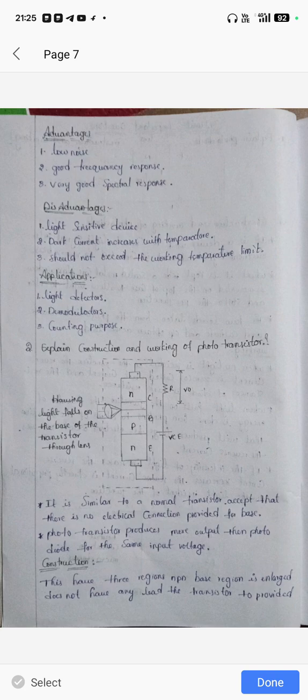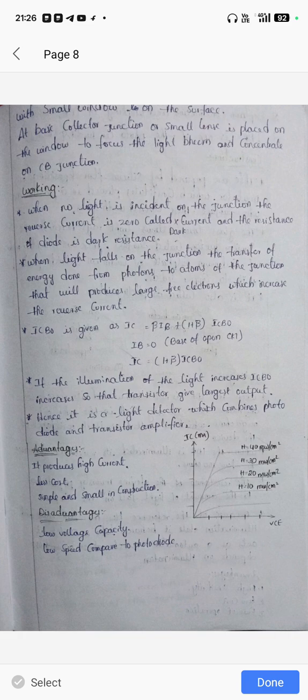Draw the diagram neatly. It is similar to a normal transistor except that there is no electrical connection provided for the base. A phototransistor produces more output than a photodiode for the same input voltage. Construction: these have three regions, NPN. The base region is enlarged and does not have any connection. The transistor is provided with a small window on the surface. At the base collector junction, a small lens is placed on the window to focus the light beam and concentrate it on the CB junction.